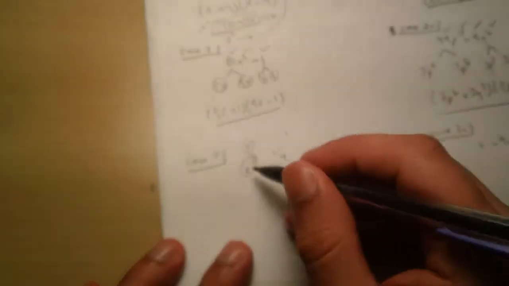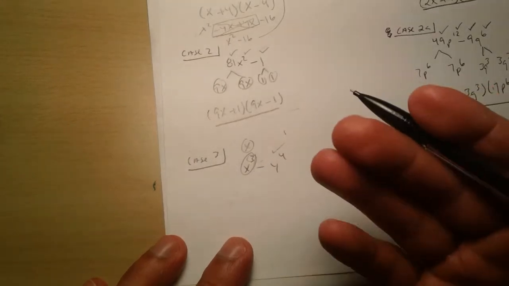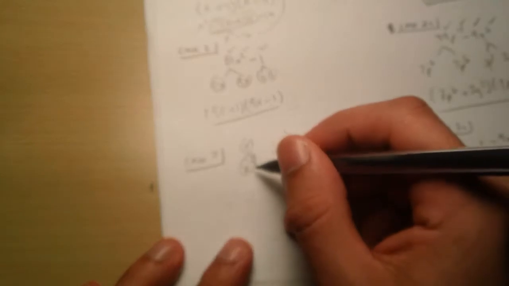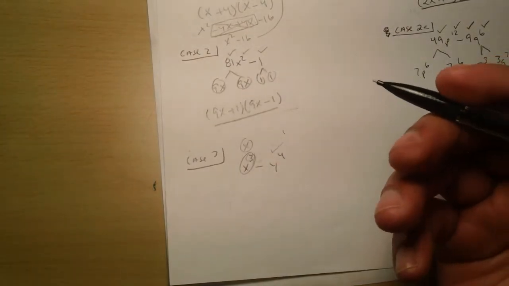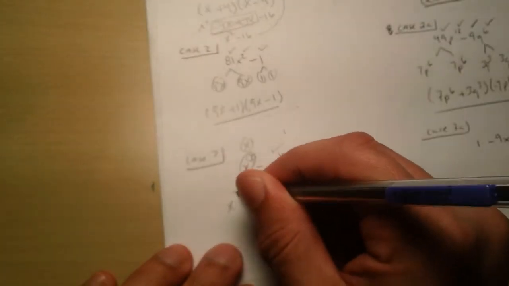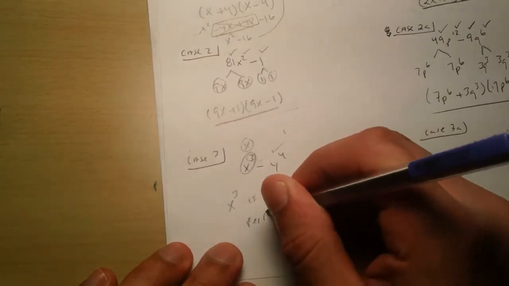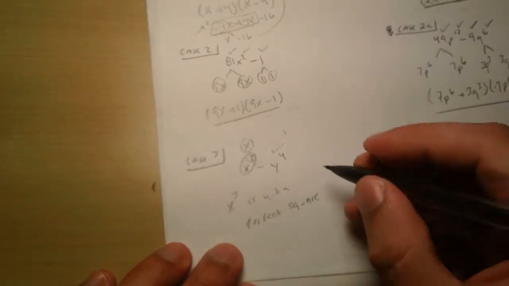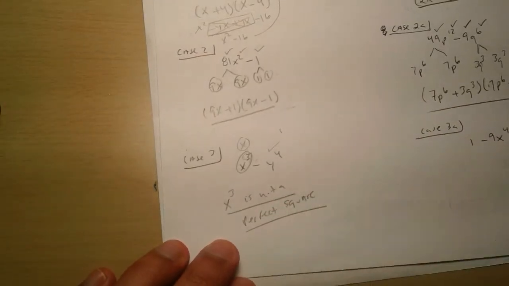Now whenever we deal with a situation like this, explain why it's not a perfect square. So this is a perfect square, but this isn't a perfect square. So we're not able to factor a difference of 2 squares, only because x to the power of 3 is not a perfect square. Okay, so that's it. You would need to write this.